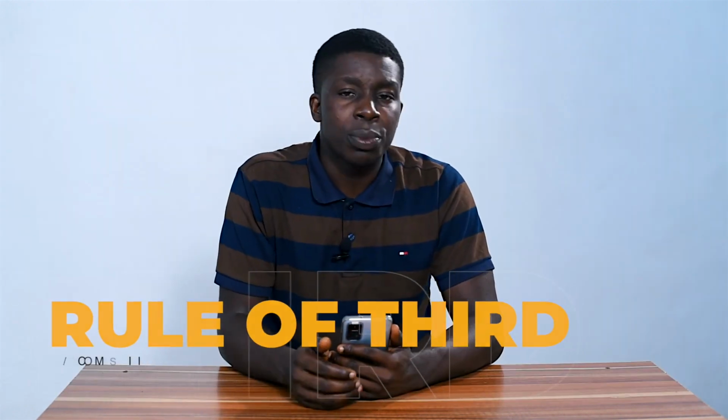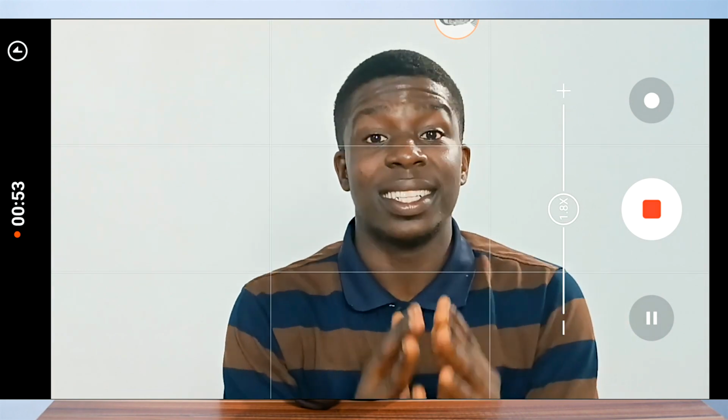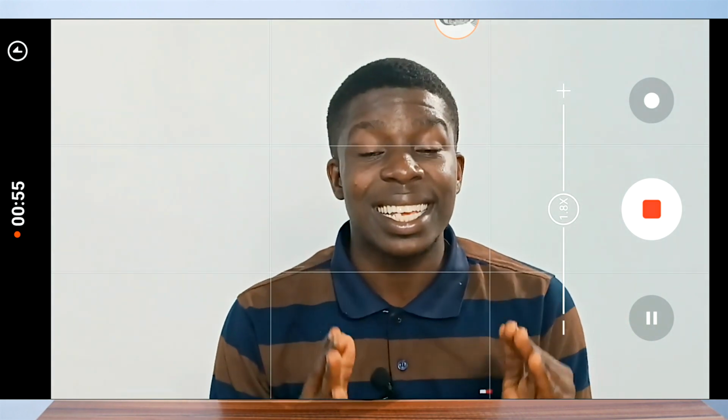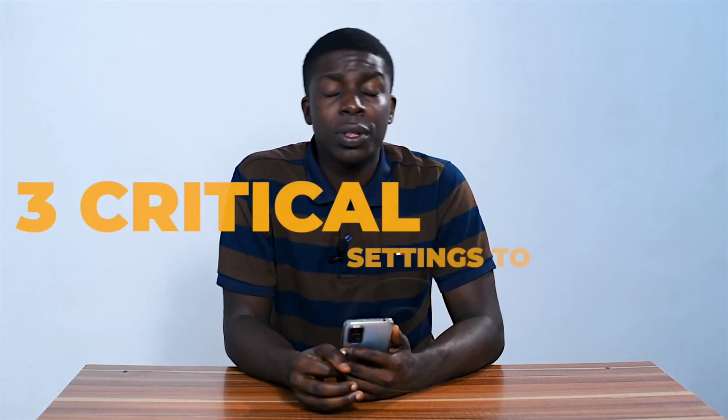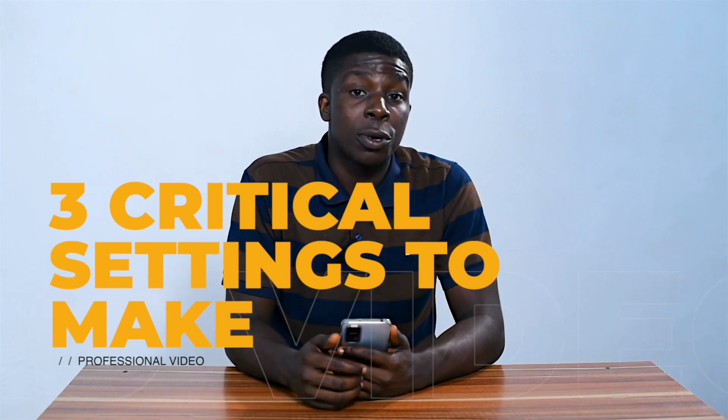And unless you want to be creative with your shots, you can place your subject at the center of the screen. That is when you are shooting for news or YouTube video, just the way I'm shooting right now. Although rules can be broken, these are just guidelines. So now I've shown you the 3 functions you should set correctly before hitting on the record button.